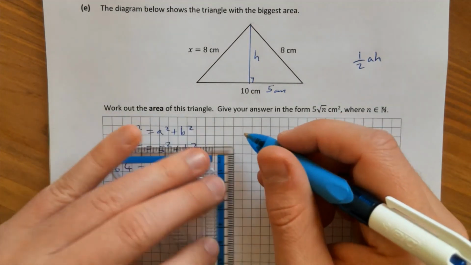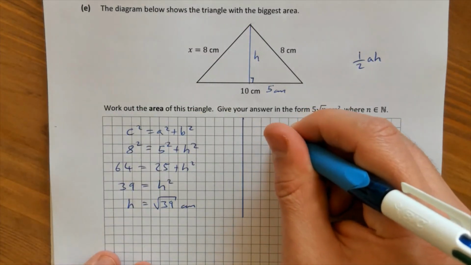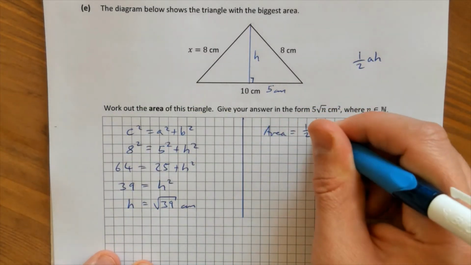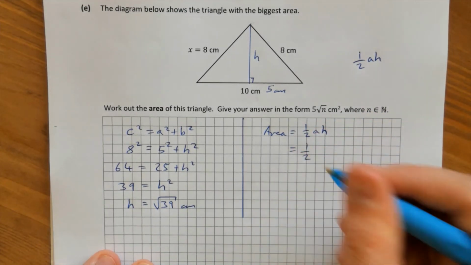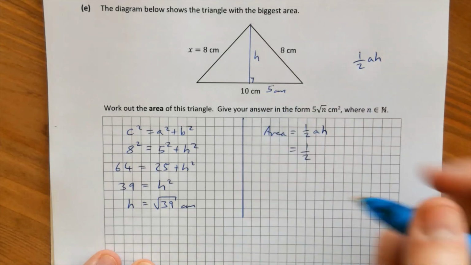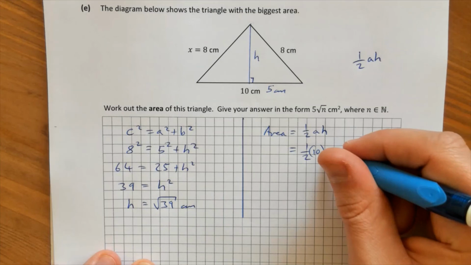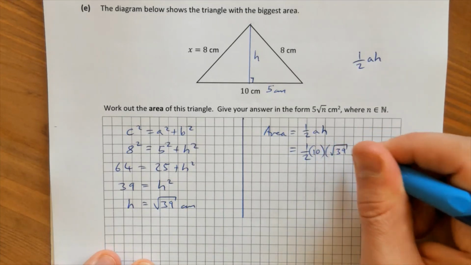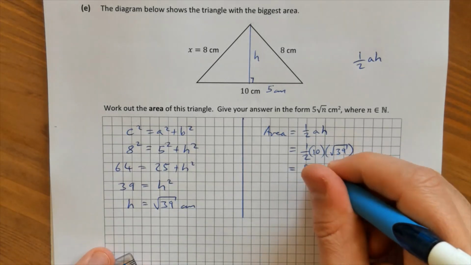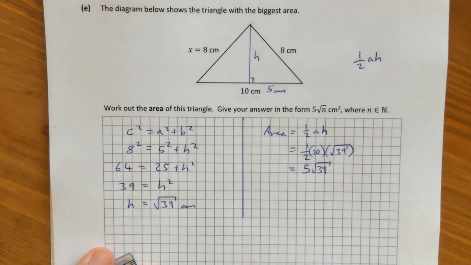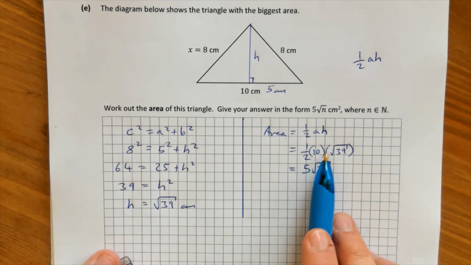So we know that area is a half of the base times the height, which is a half of, now the whole triangle has a base of 10, and the height of the triangle is root 39. Now I am going to just plug this straight into my calculator, and it'll give me 5 root 39 as my answer, which is nice. Half of 10 is going to be 5, and that multiplies by root 39.